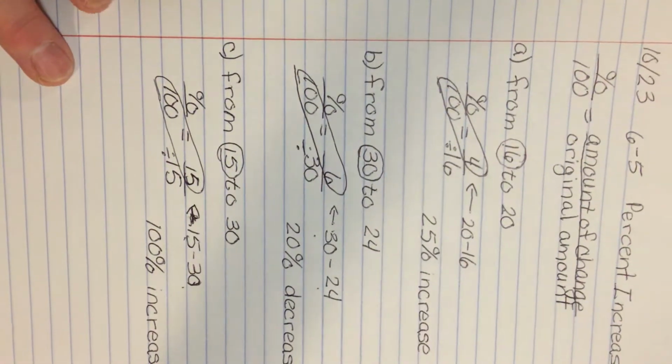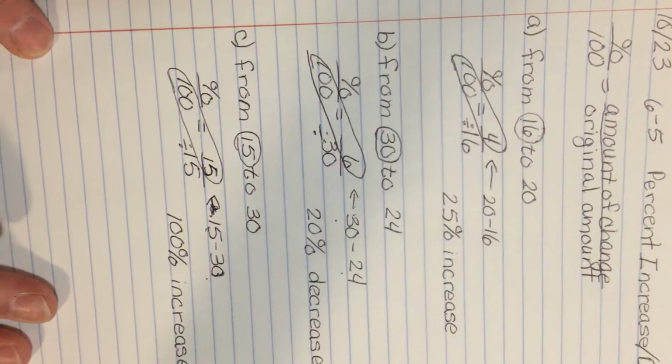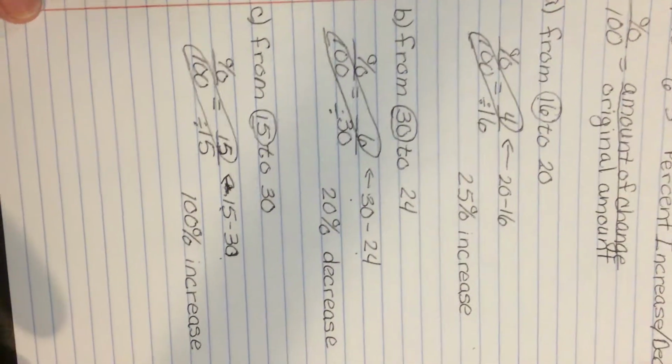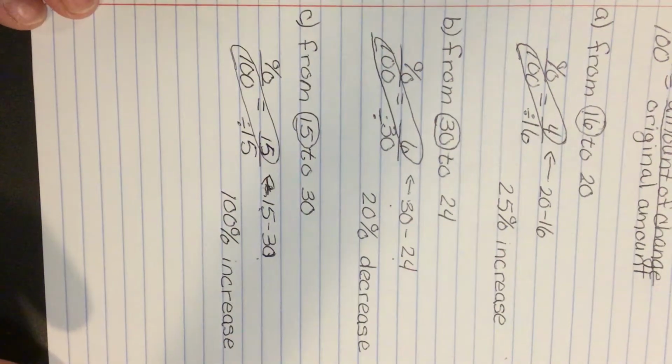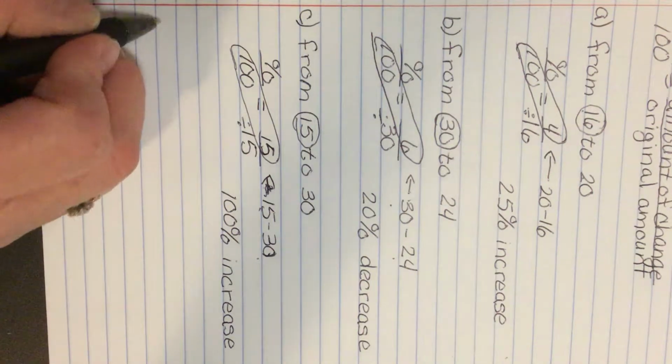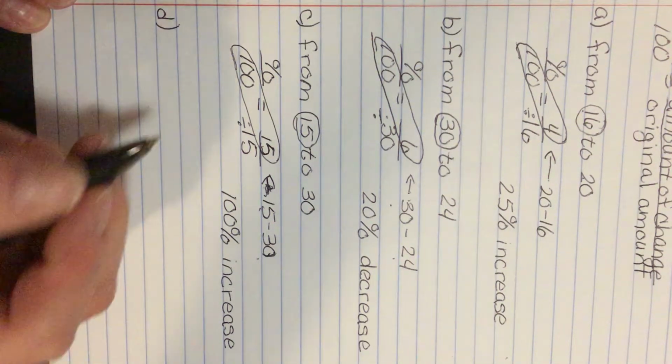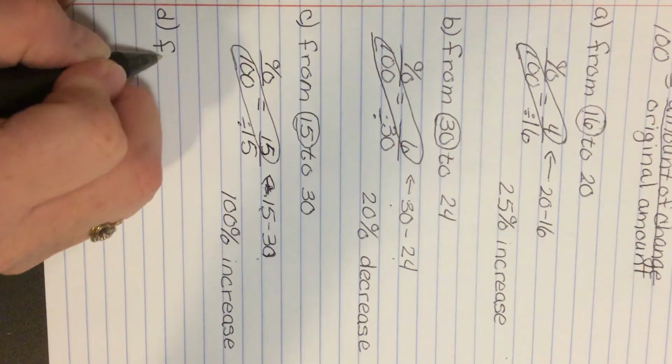I'm going to do one more with you, and then you're going to be on your own to go ahead and do your homework. If you think you've got it, by all means, go ahead and do your homework. You don't need to have me do another one with you. But if you want to listen to one more, I'm going to do one more just for that. Letter D. From 35 to 21.